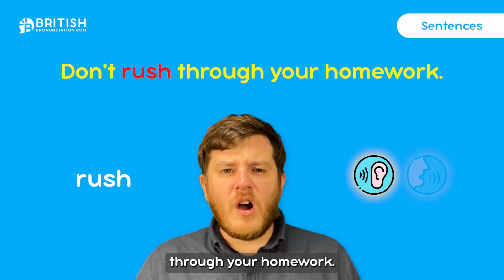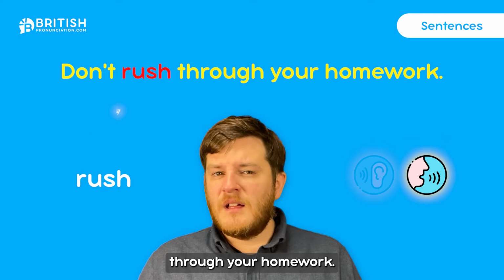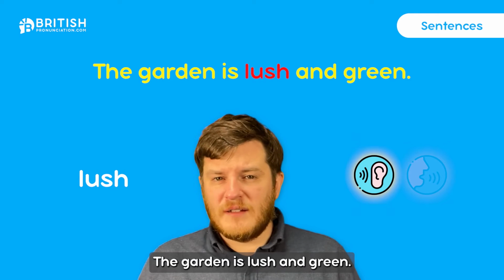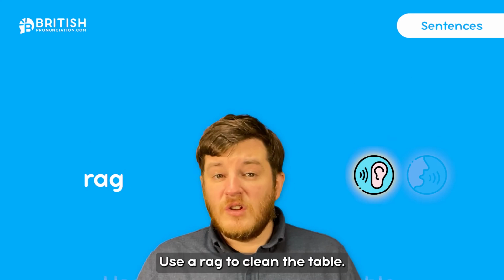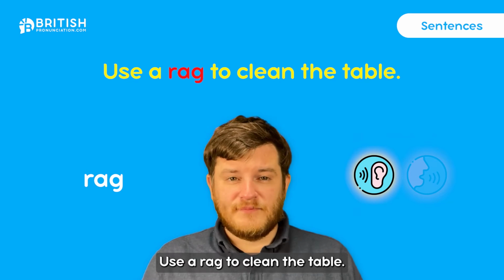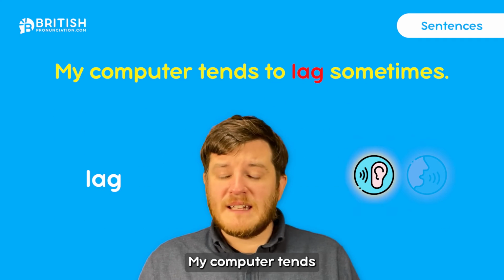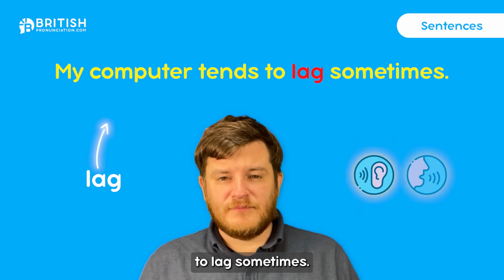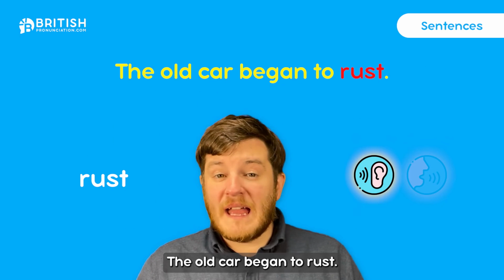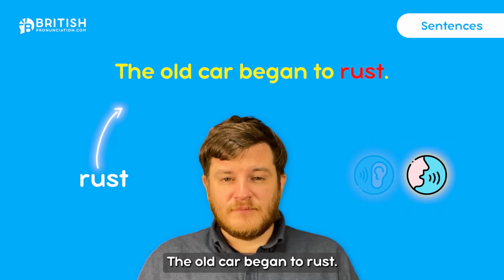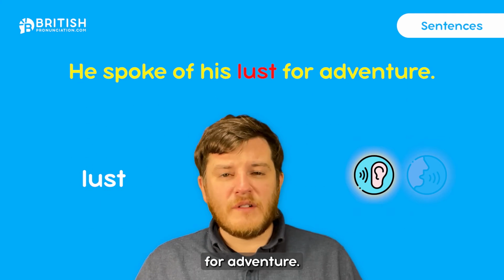Don't rush through your homework. The garden is lush and green. Use a rag to clean the table. My computer tends to lag sometimes. The old car began to rust. He spoke of his lust for adventure.